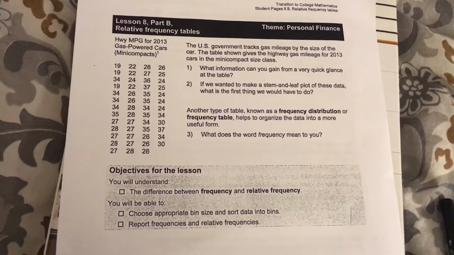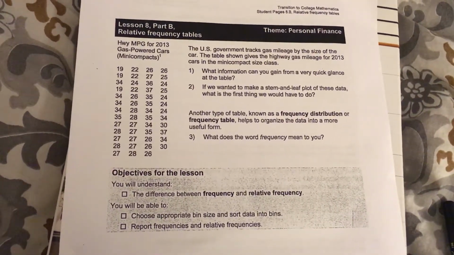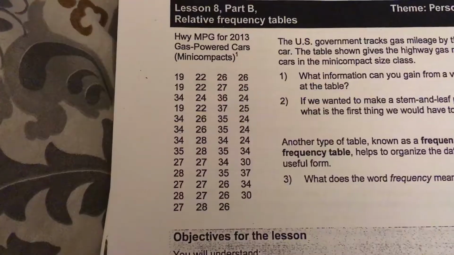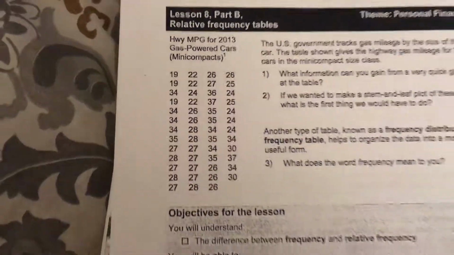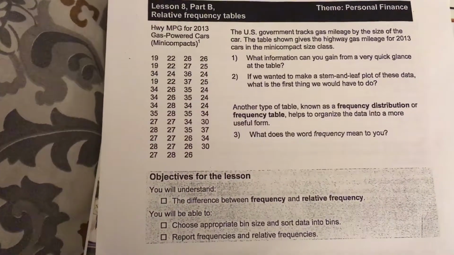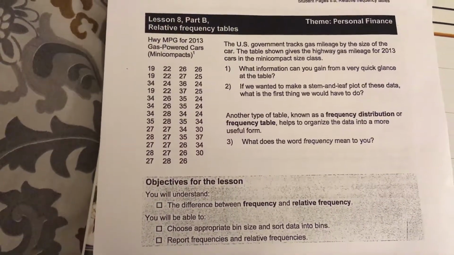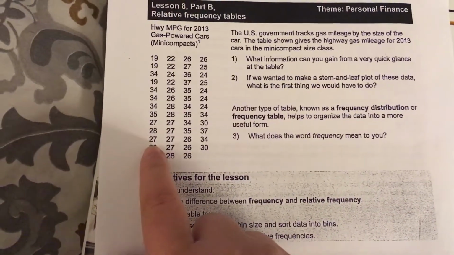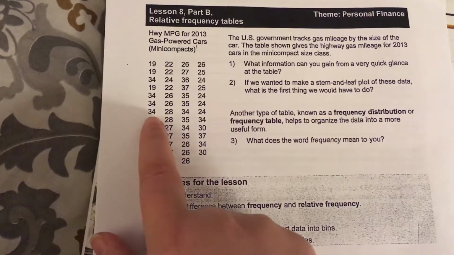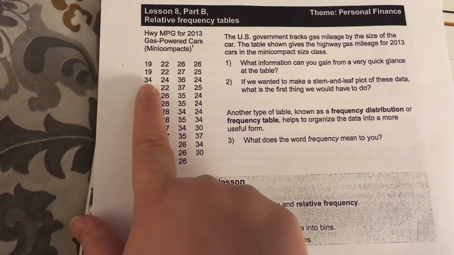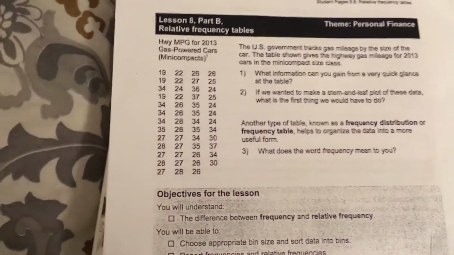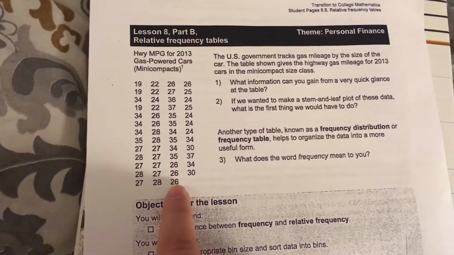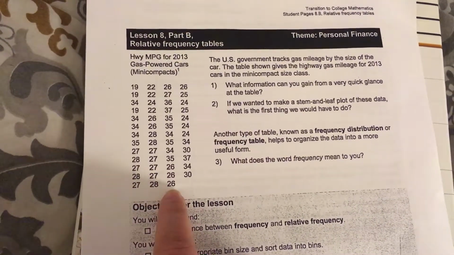Number 1 says, what information can you gain from a very quick glance at the table? Right away, I can figure out how many data points there are. Let's see, 1, 2, 3, 4, 5, 6, 7, 8, 9, 10, 11, 12, 13. There are 13 in this column, 13 in this column, 13 in this column, so that makes 39.